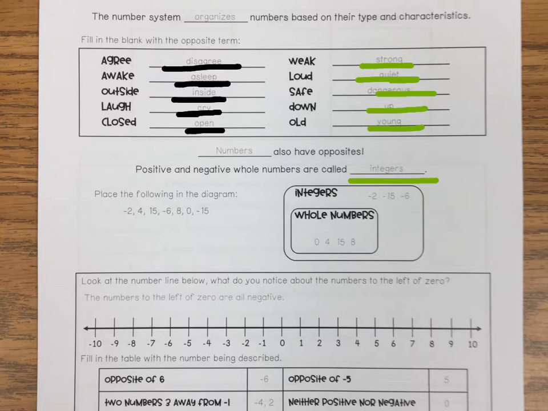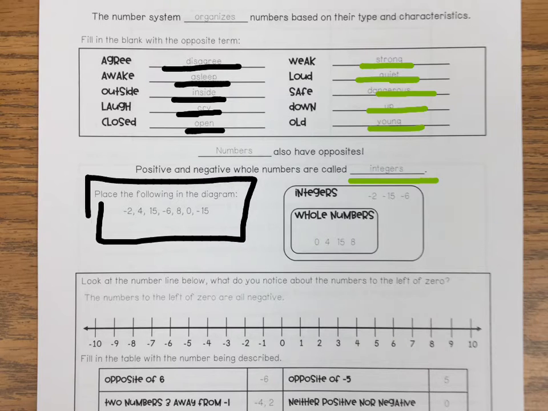We looked at this yesterday. Place the following in the diagram. So all they did was they gave you a list of these numbers and they want you to put them in the correct place. So we're going to start with -2. -2 is an integer because it's the opposite of a whole number. Remember, integers are whole numbers and they're opposites.